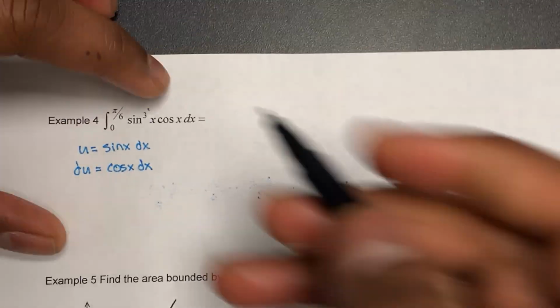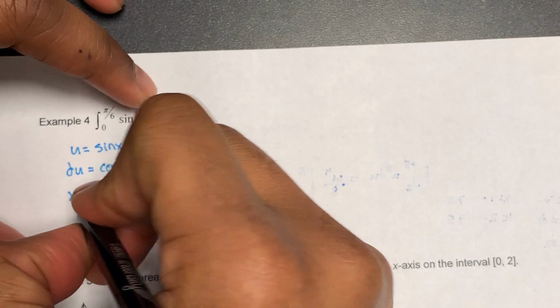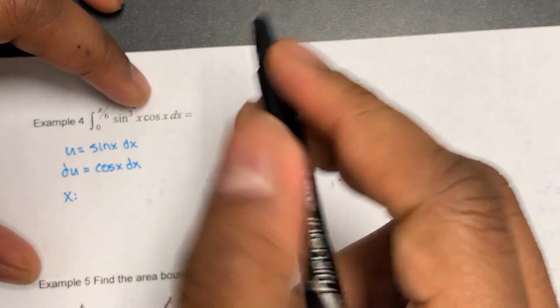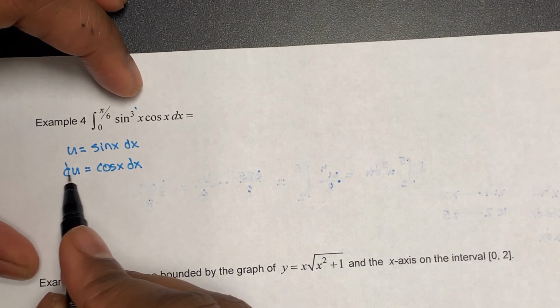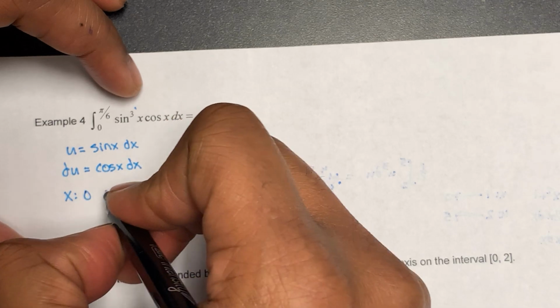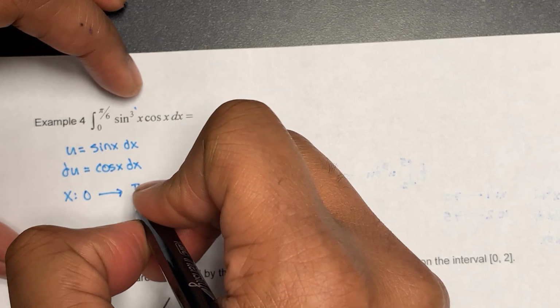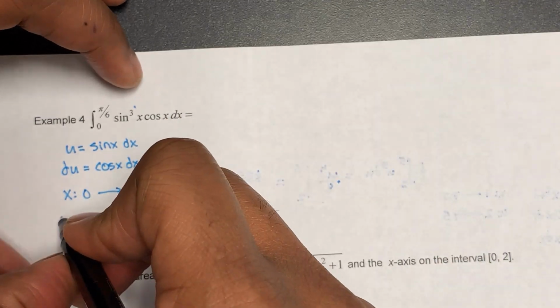I should point out cosine x dx is a direct substitution for du, so we don't have to do anything. Our x limits are from 0 to pi over 6.